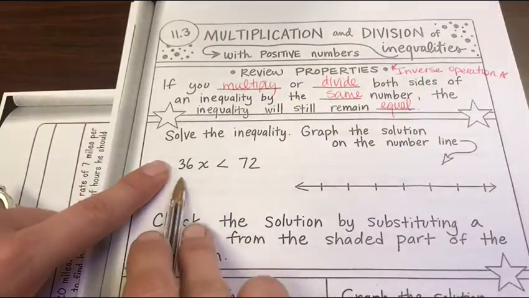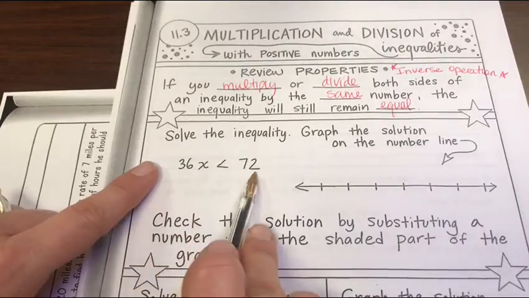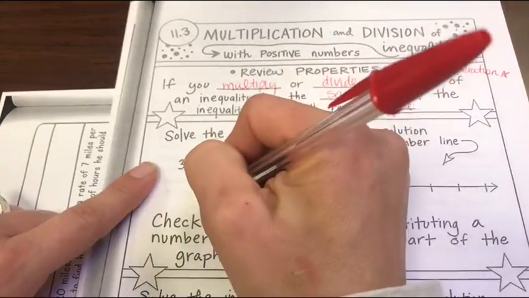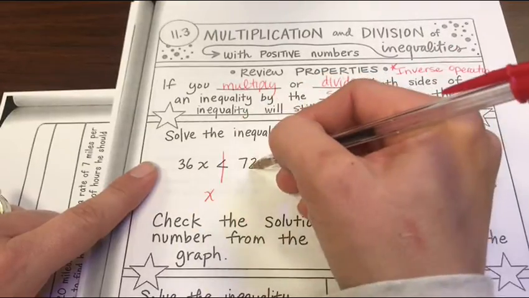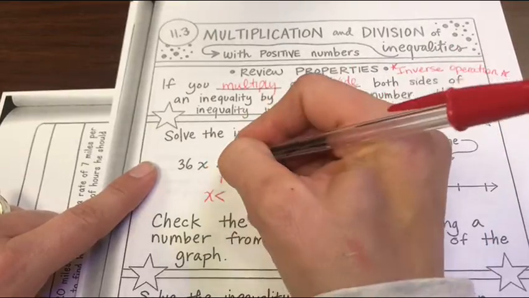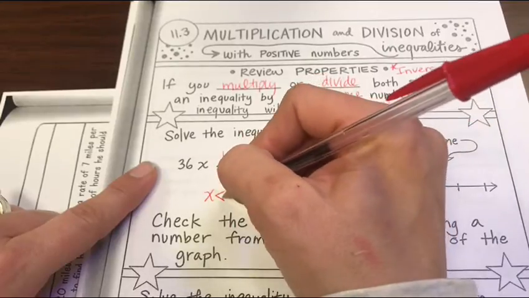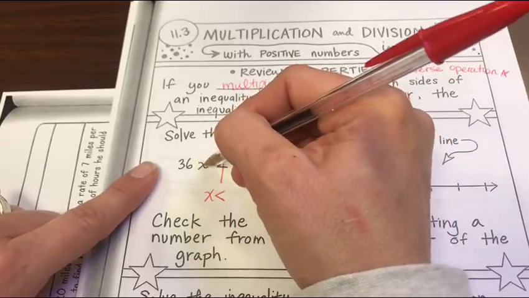So this says 36 times x is less than 72. If we try to solve it, we're going to solve for x. We're going to draw our line and separate this side of the equal sign from this side. We're going to keep our sign. Since it's not equal, we have to keep our sign. So I want x all by itself.